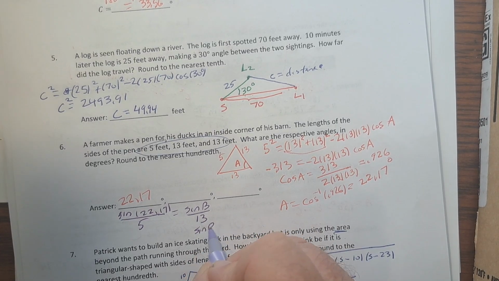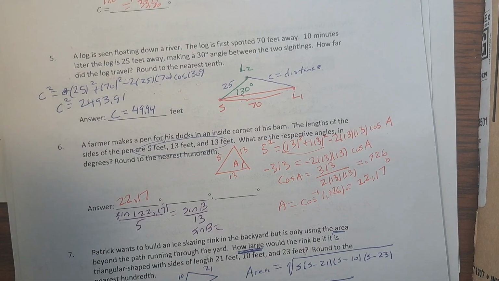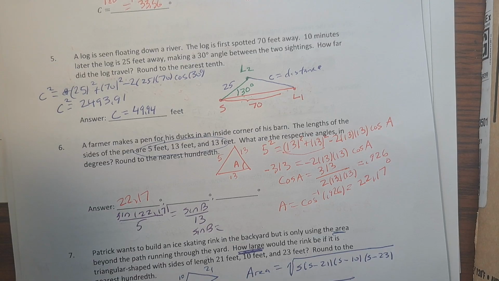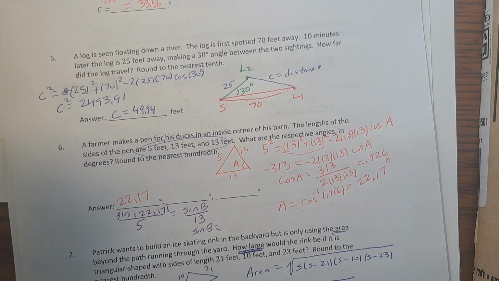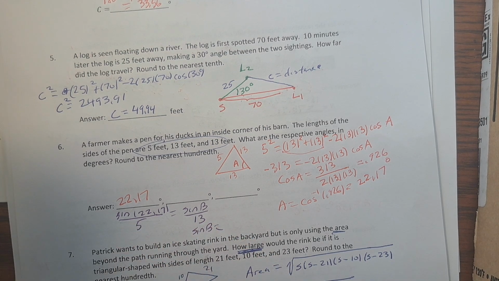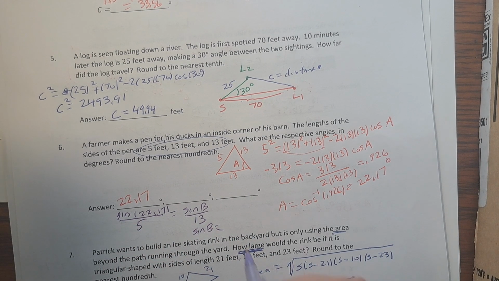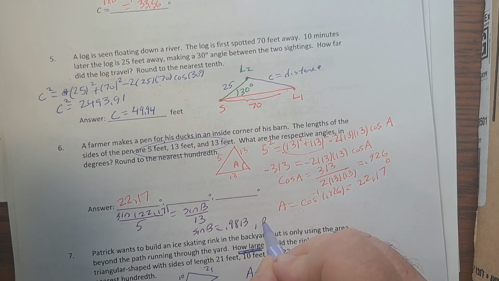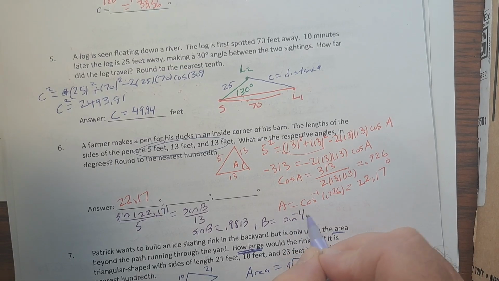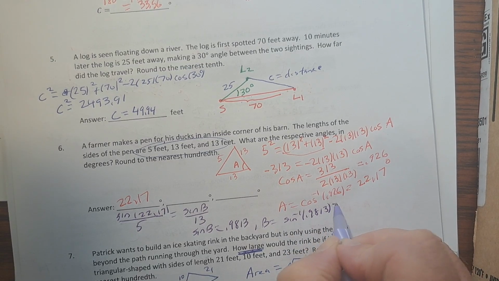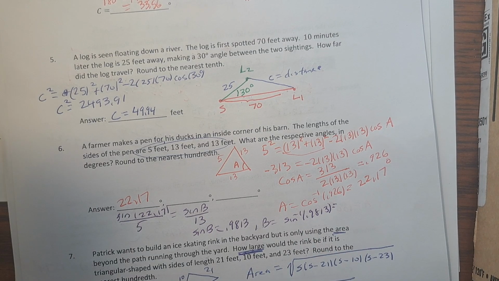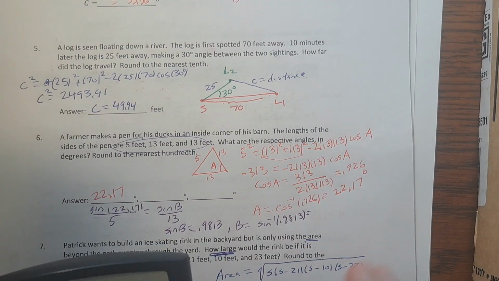So if you solve that for sine of B, by multiplying both sides by 13 and then dividing by 5 there on the calculator, that's 0.9813. So B would be the inverse sine of 0.9813. And that's 78.90.